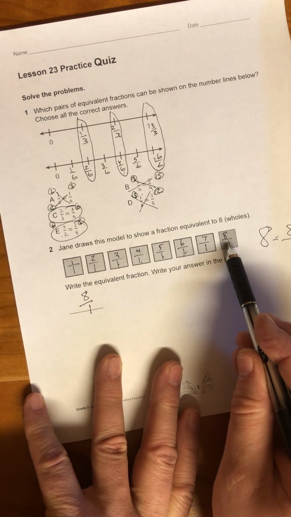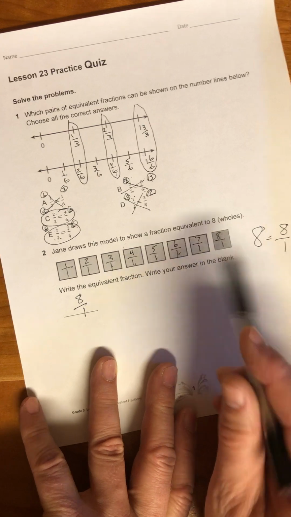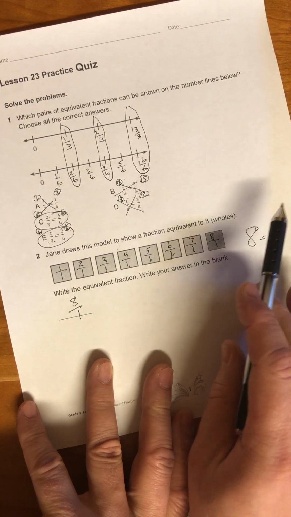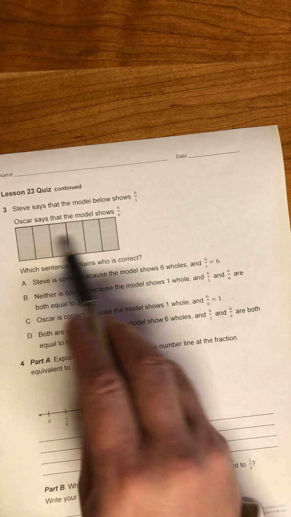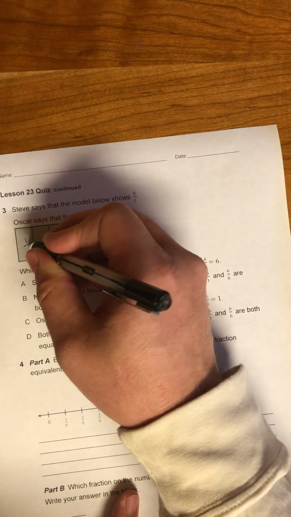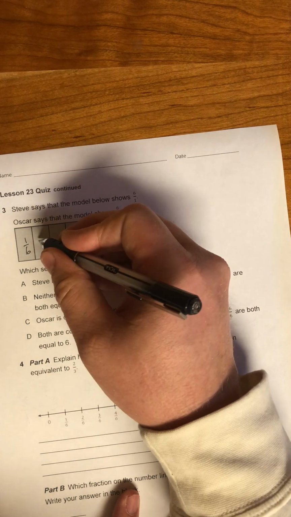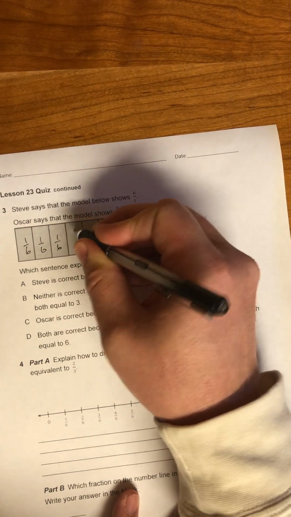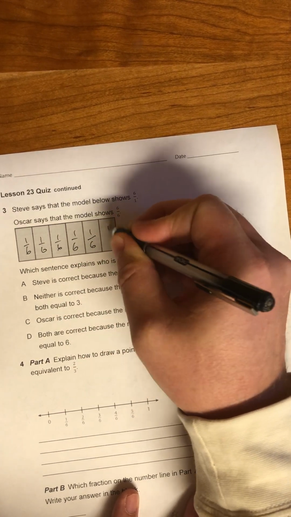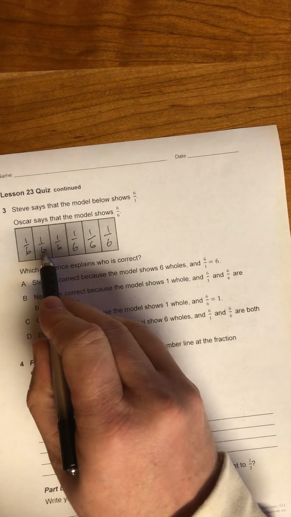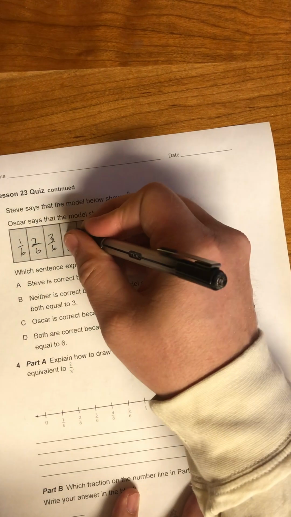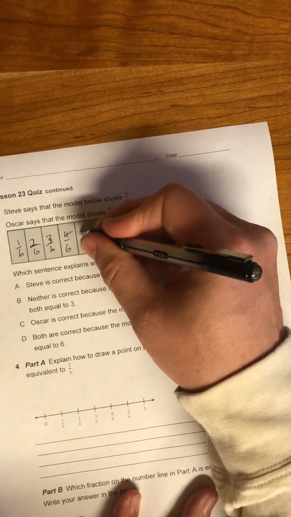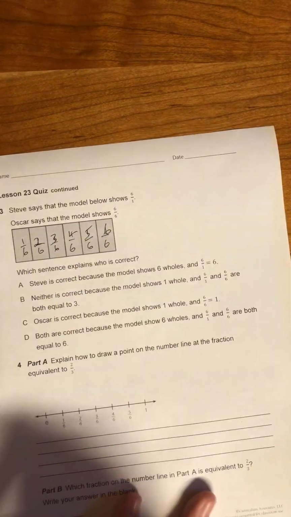We already said these were separate pieces, and it was 8 over 1, and we said this was 6 pieces together, 6 out of 6. This is 1/6, and then 1/6, 1/6, 1/6, 1/6, 1/6. So 1/6, 2/6, 3/6, 4/6, 5/6, 6/6.